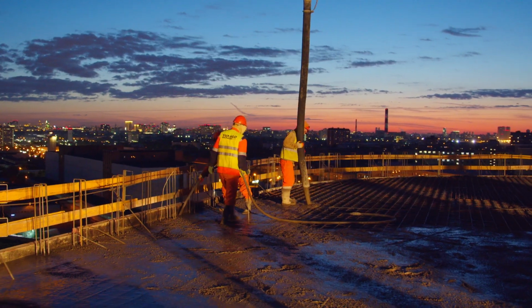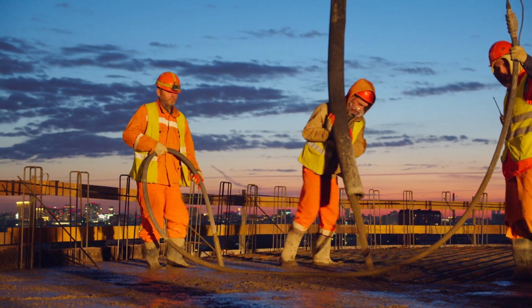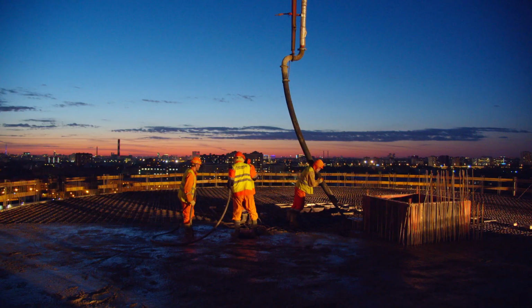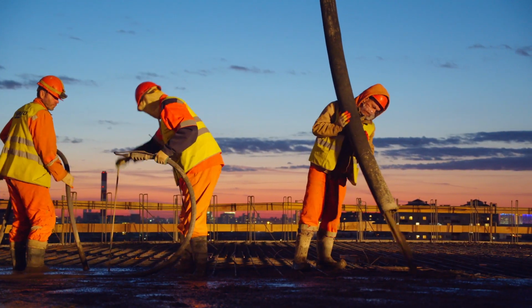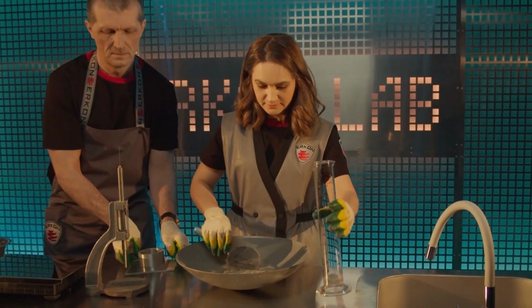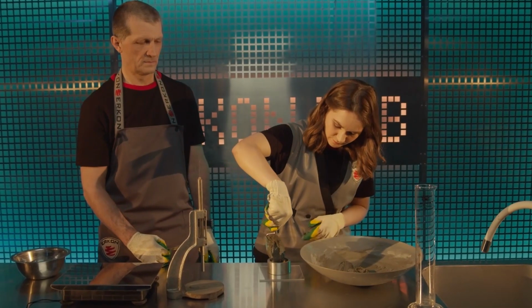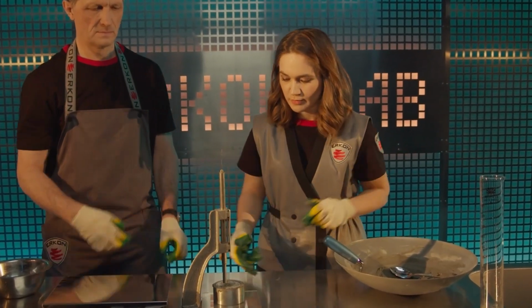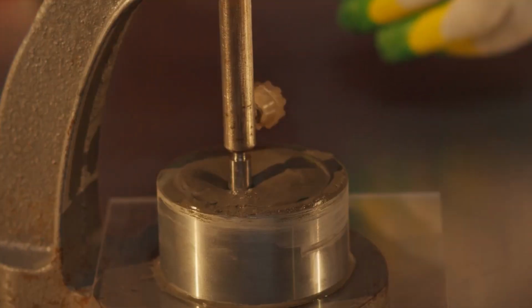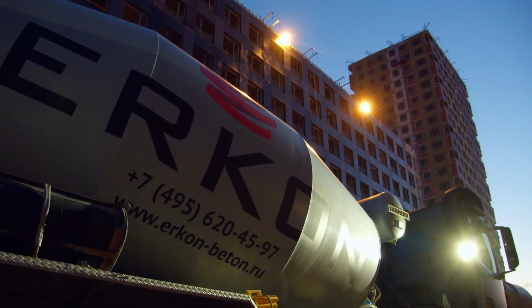However, one more condition must be met in order to preserve the high quality of the concrete mixture at the facility. The storability of the concrete mixture is the period of time during which the mixture keeps its great properties in terms of plasticity. After that, it starts hardening and thickening. Therefore, it's necessary to deliver it to the place of use within 2 hours.